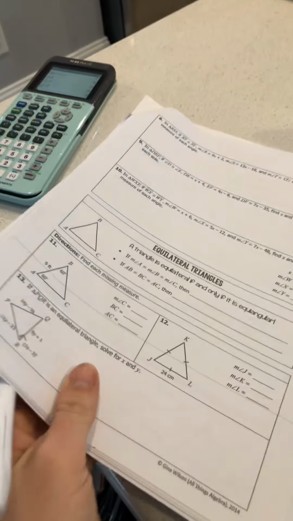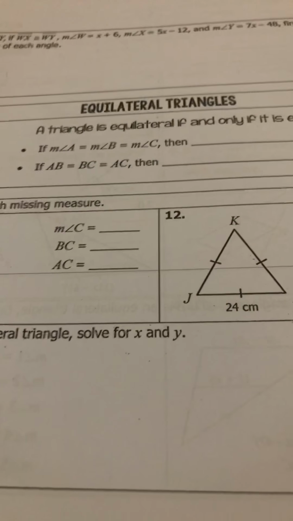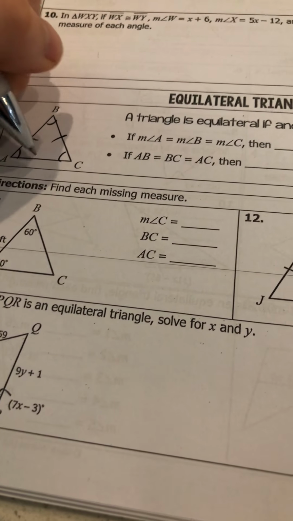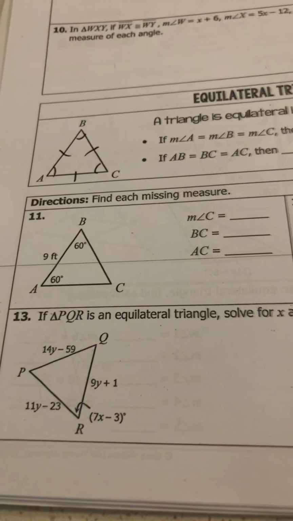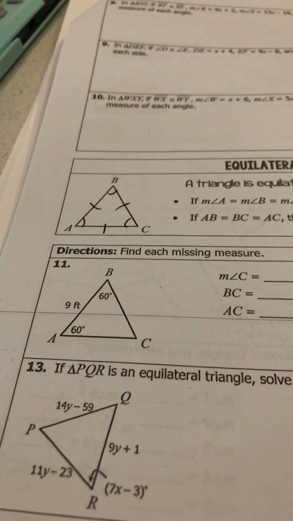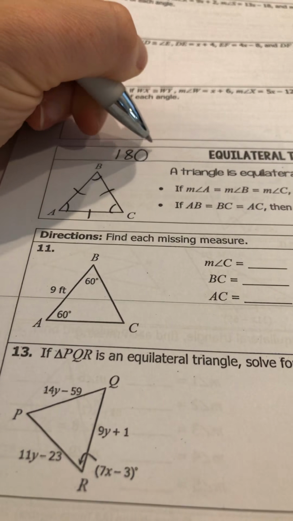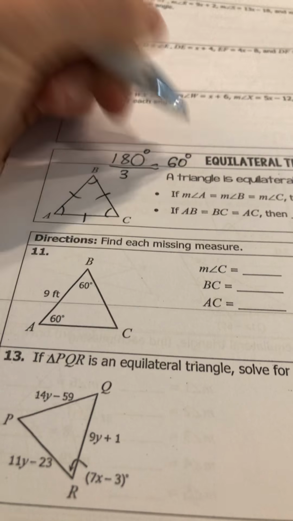Now I'm going to turn to equilaterals. Equilateral triangles, okay, are exactly how they sound, equal. What that means is that all the angles are congruent and all the sides are congruent. So if all the angles are congruent, then they have to be what measure? Because they have to be the same exact degree each. Okay, if 180 is our total degrees per triangle, and we've got 3 congruent angles, that means they all are 60 degrees.